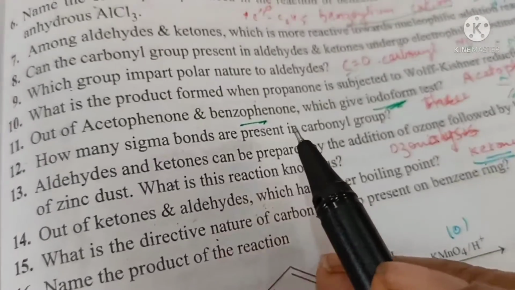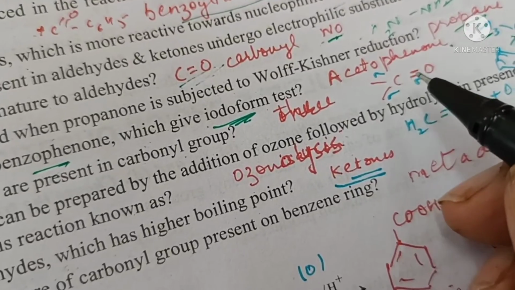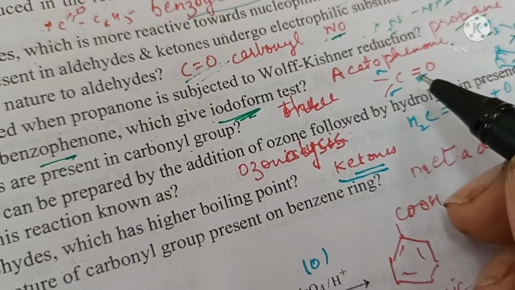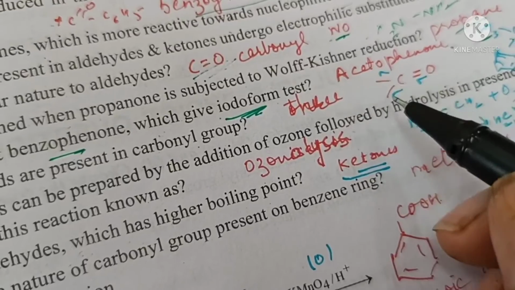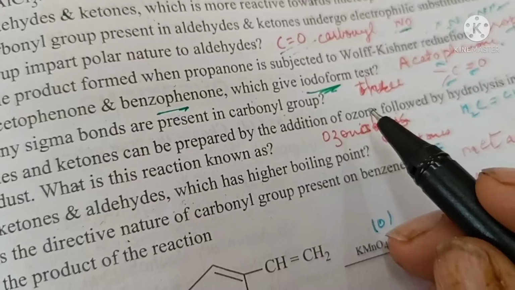How many sigma bonds are present in the carbonyl group? So in the carbonyl group there is a double bond with oxygen, of which 1 bond is a sigma bond. Also there are 2 single bonds, so in all 3 sigma bonds are present.